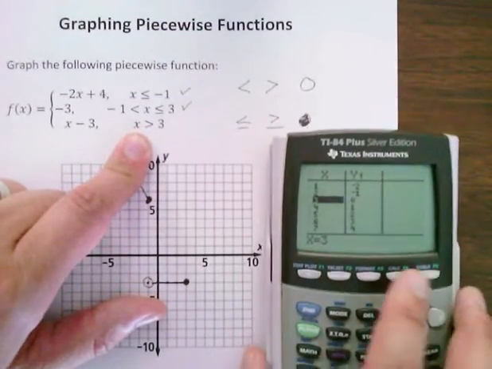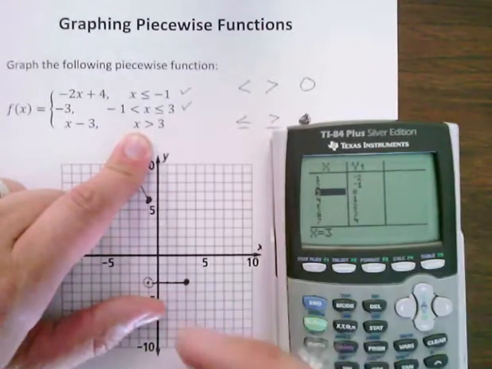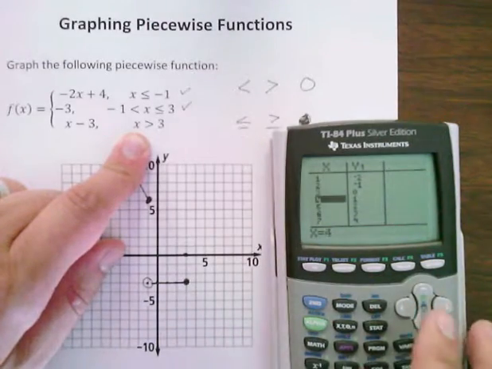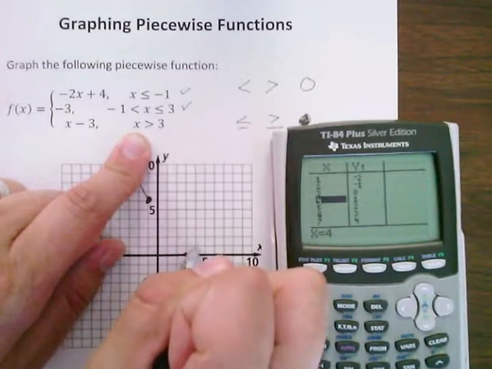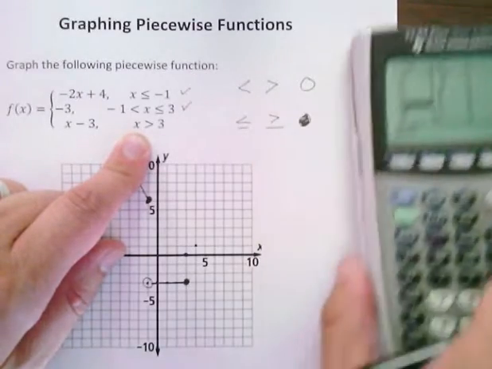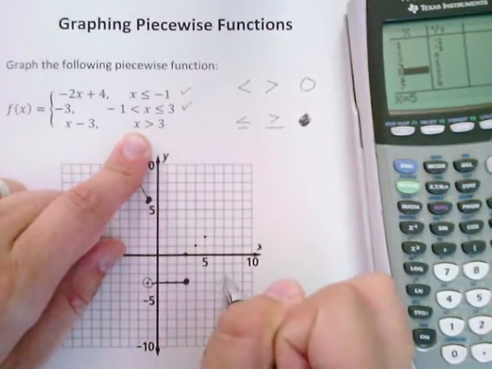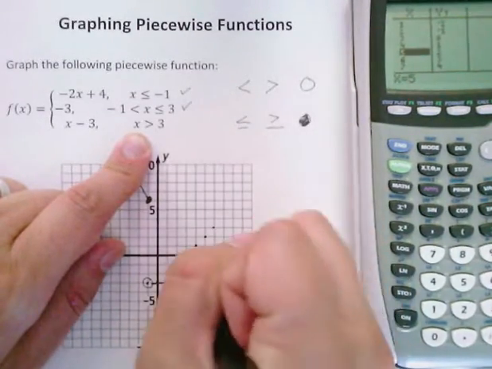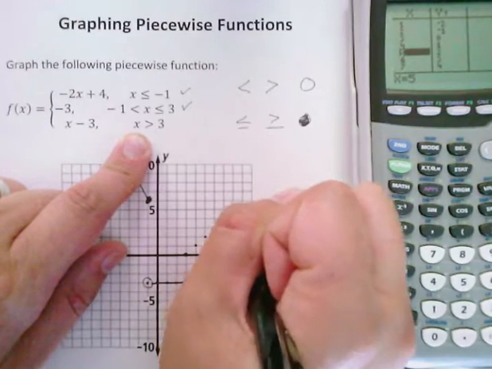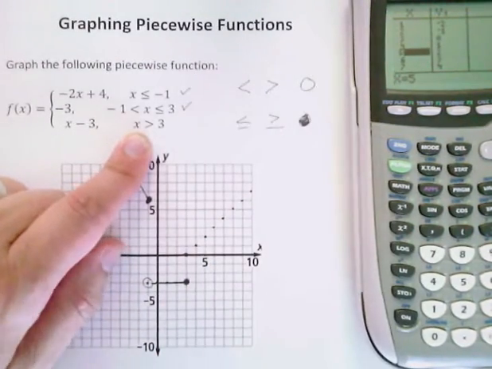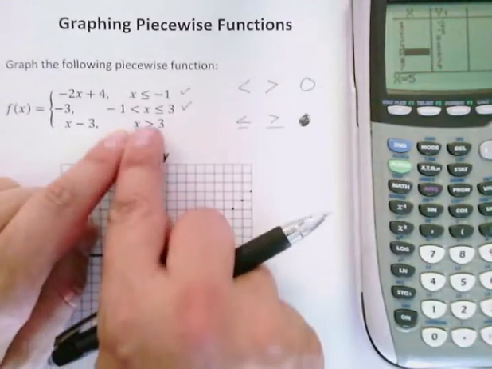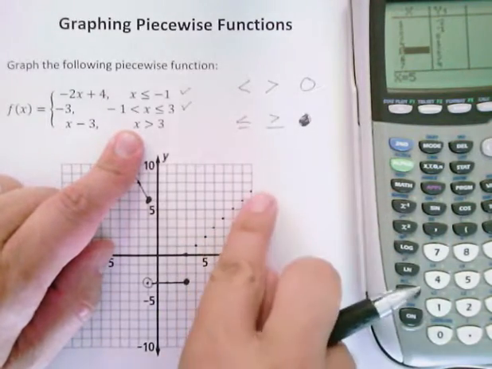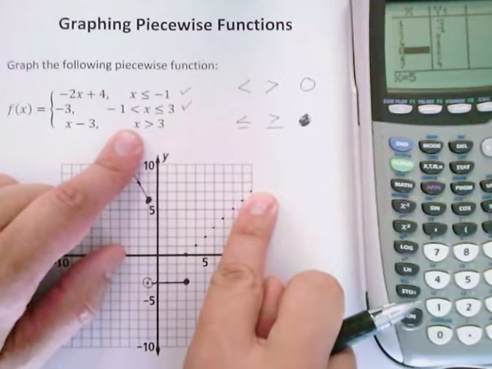So using my calculator, when x is 3, my y should be at 0. So there's (3, 0). The next point is (4, 1), so over 4, up 1. The next point is (5, 2), over 5, up 2. The next point is (6, 3), over 6, up 3. Next point, (7, 4). And you're going to start seeing the trend of the graph. Now, it wanted all x values greater than 3, so I could have continued this trend on forever and ever and ever. I don't need to once I reach the end of the graph. We'll deal with that here in a second.